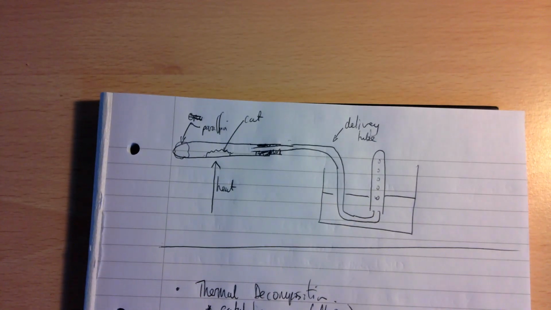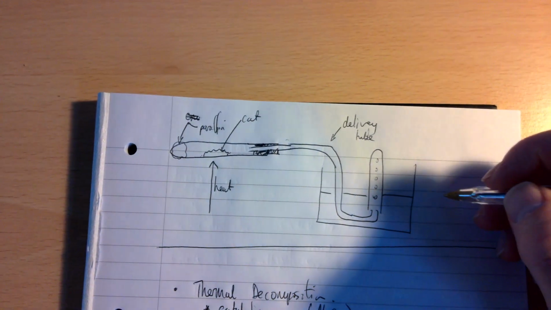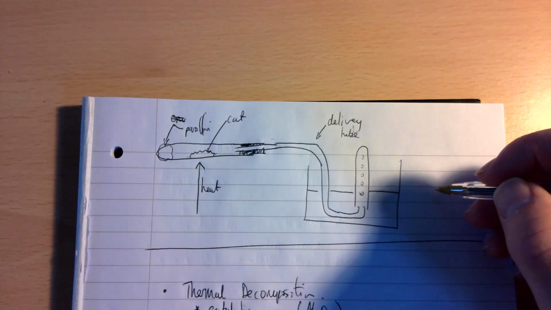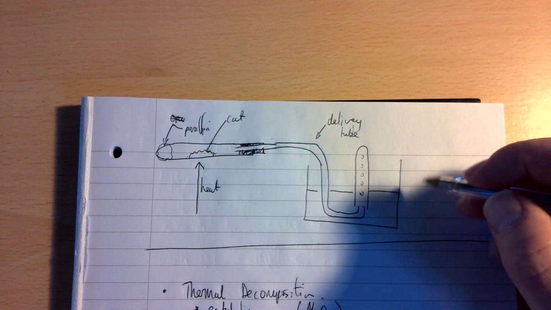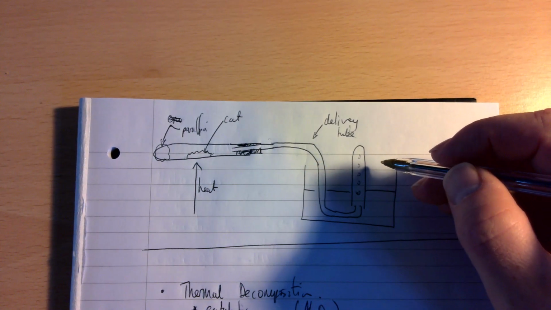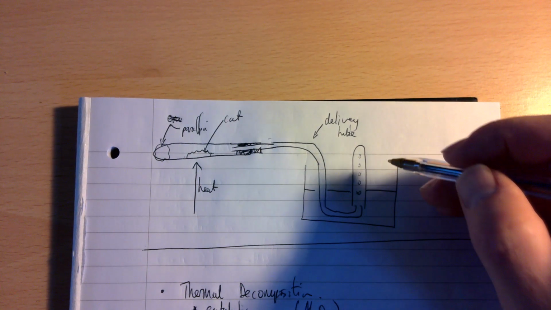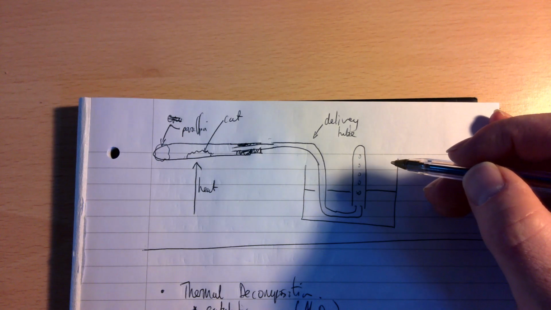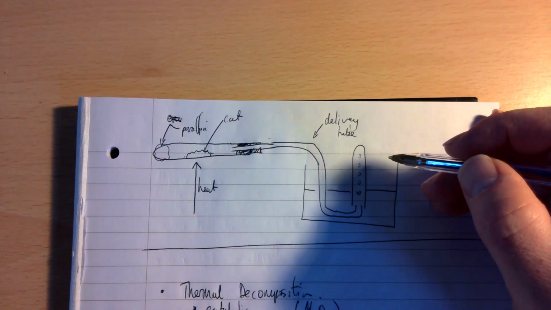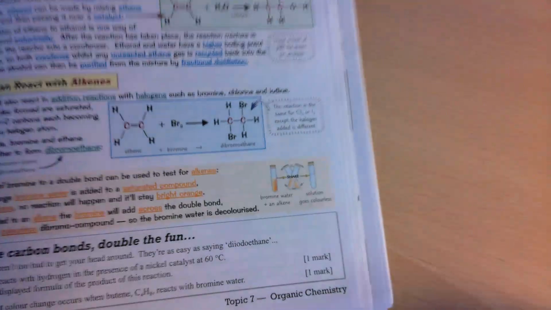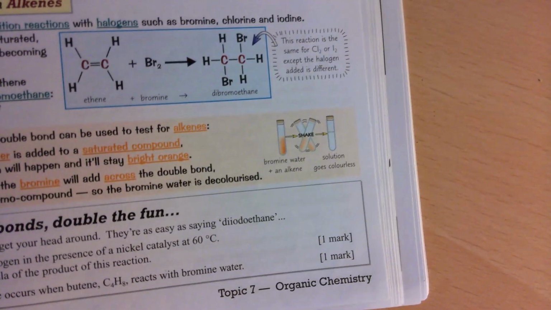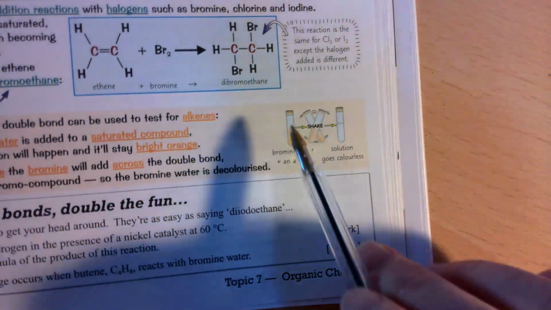And so this is a way of checking that your cracking has worked. Remember that cracking, you make an alkene and an alkane, and you can prove that it's worked. It would be a mixture of alkene and alkane. You could chuck in a little bit of bromine water, give it a shake, and the alkene would turn the bromine water from orange to colourless. There's a nice picture of it actually down there, which you might have done. I like the fact they've got a lid because it's quite a stinky process.